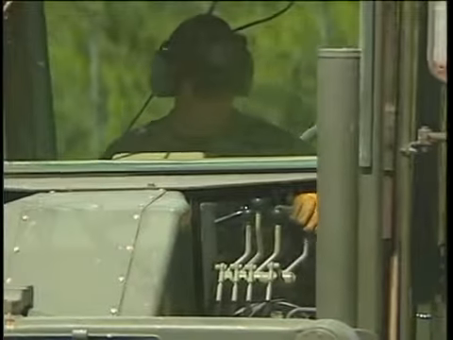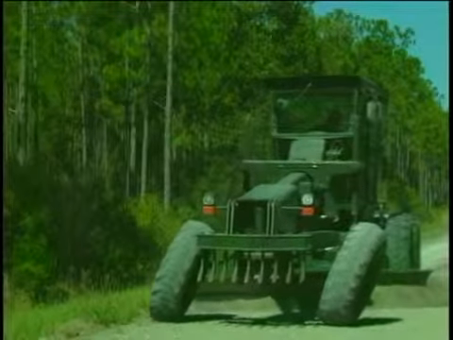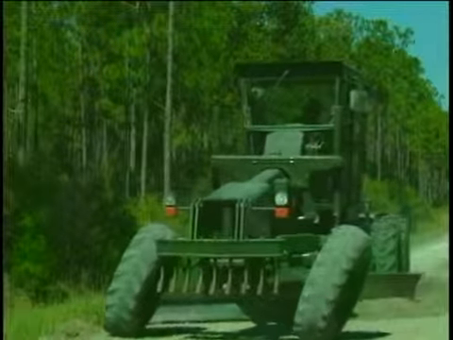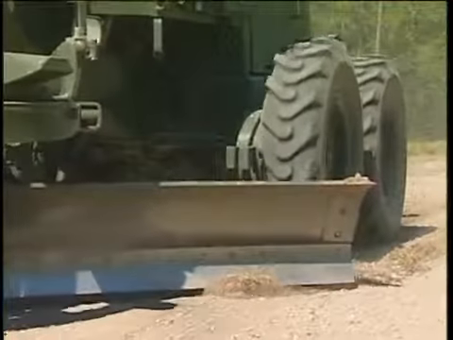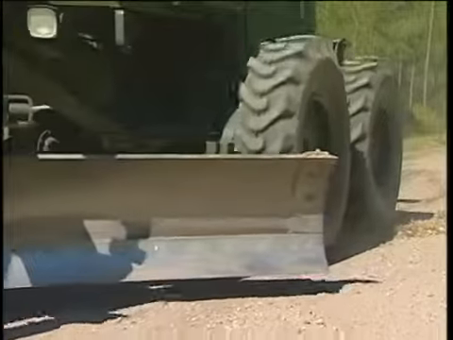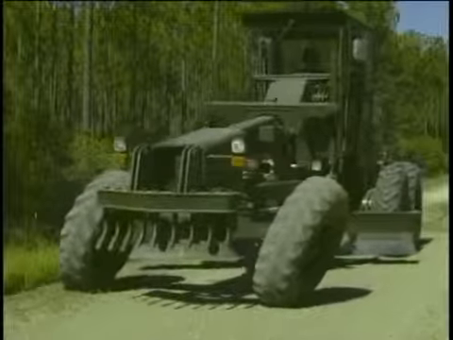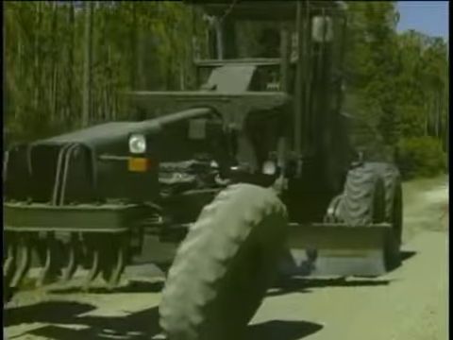Slowly raise the blade as you continue to move forward. Continue moving forward as the material feathers out under the blade. When there is no longer any material, raise the blade. Do not leave mounds of material as they will only create bumps in the road.